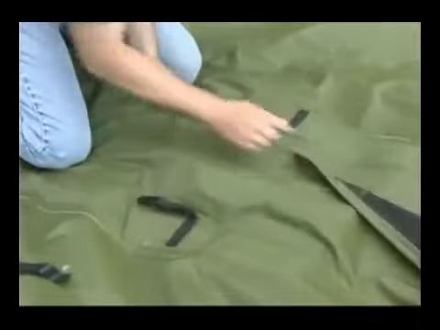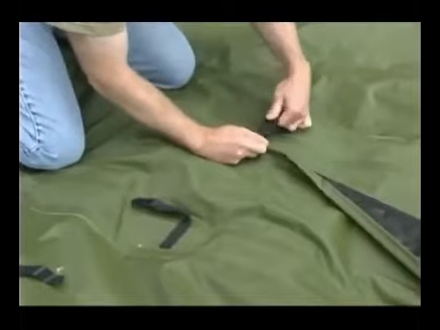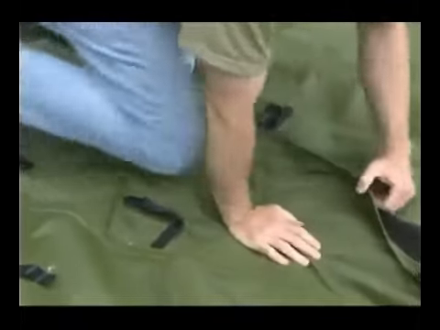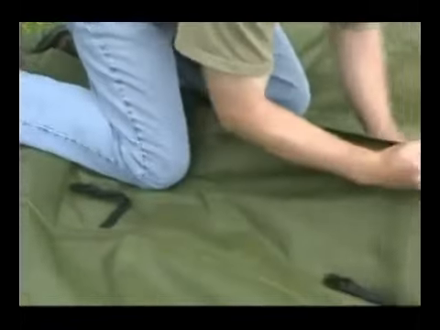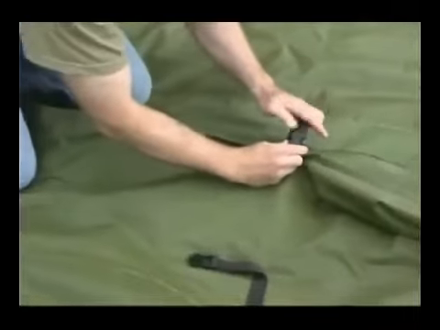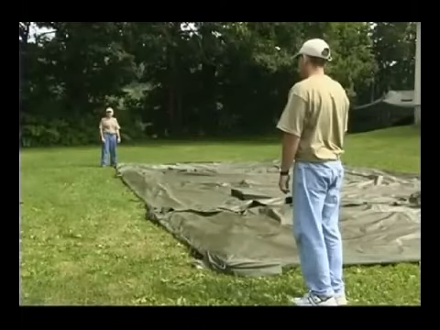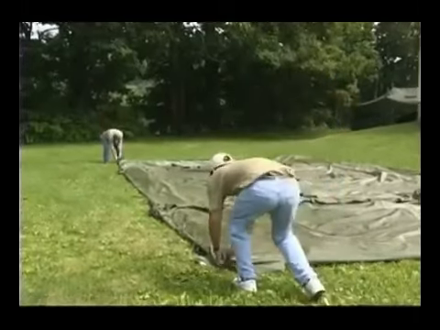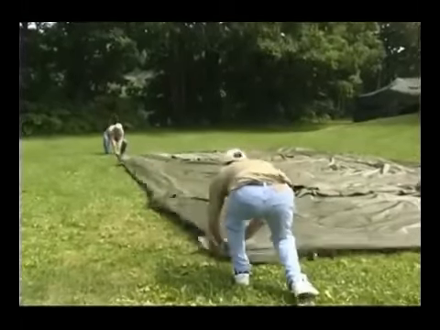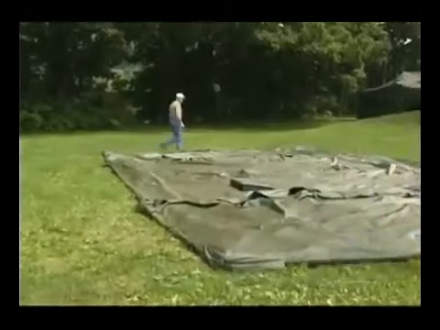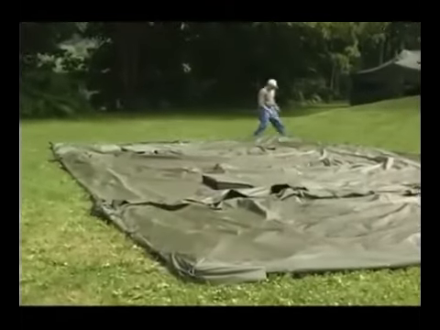Locate the plastic buckle and connect the two ends. Continue for the full length of the flap and over the tent top. Repeat this procedure for all the lace lines. Now, with one person at each end of the tent, stretch the fabric tight to remove slack.